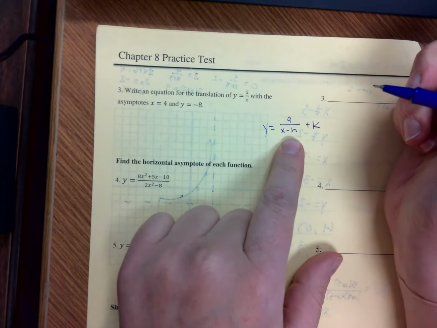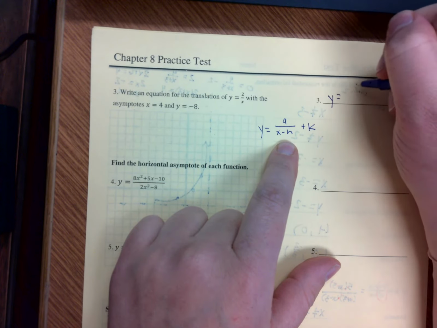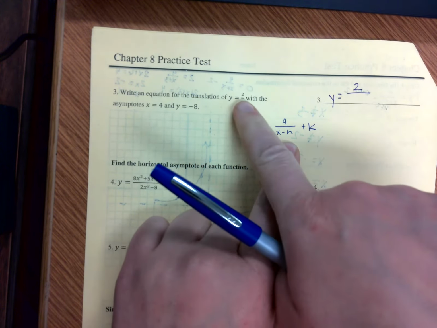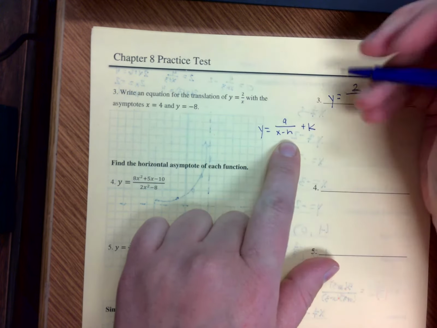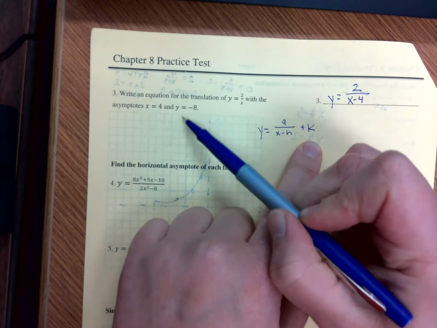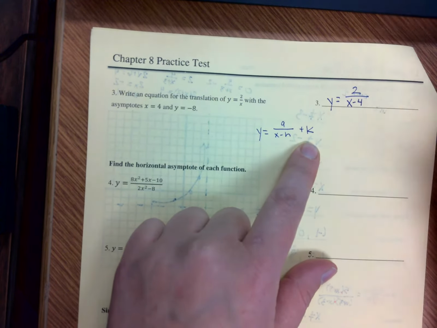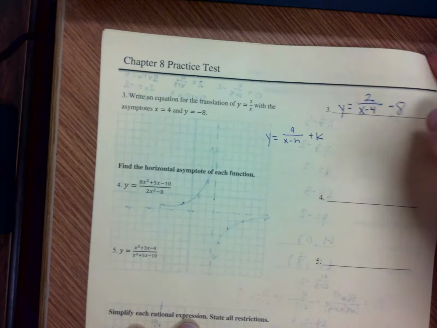So this is my vertical asymptote. That's the number with my x. So my vertical asymptote, I'm putting the 2 right here because of this 2 in my original. It's a +4. That means this is opposite, so this would be a -4. My k is what my y is equal to, my horizontal asymptote. And because it's negative, it'll be a -8.